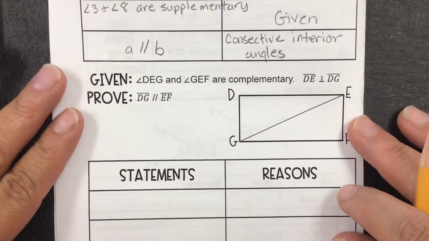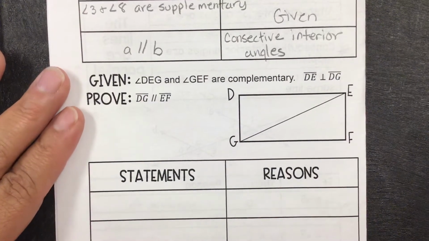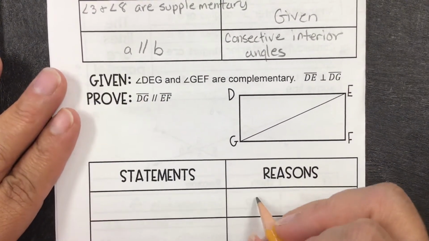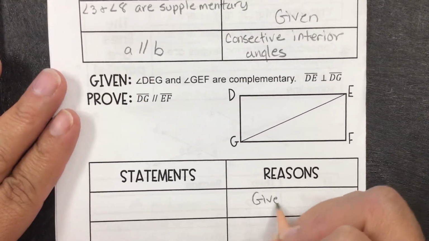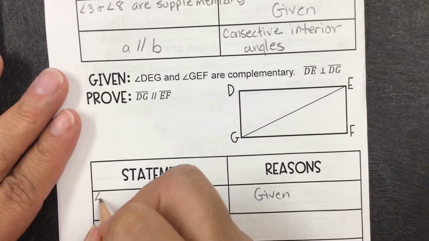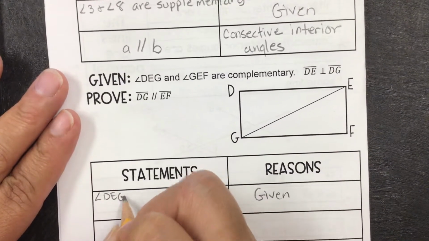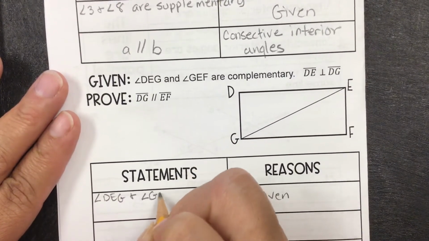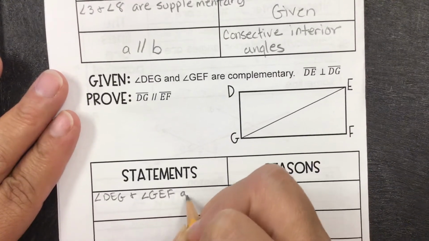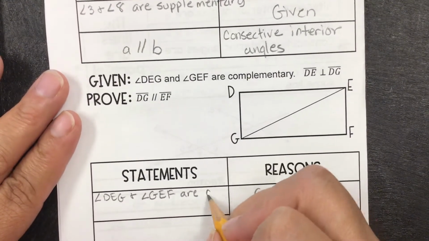Okay, next. What do we always start with? The given. And it says that angle DEG and angle GEF are complementary.